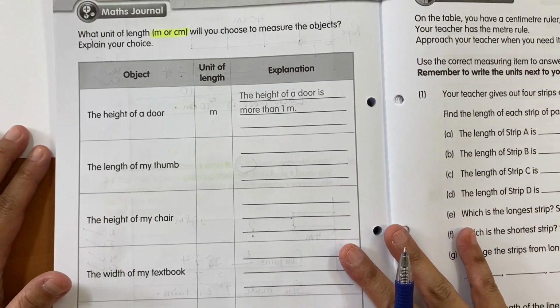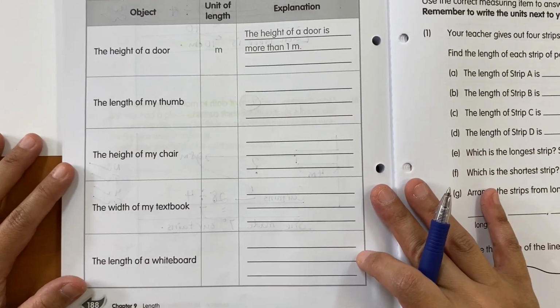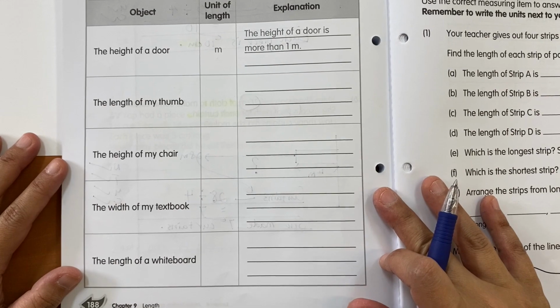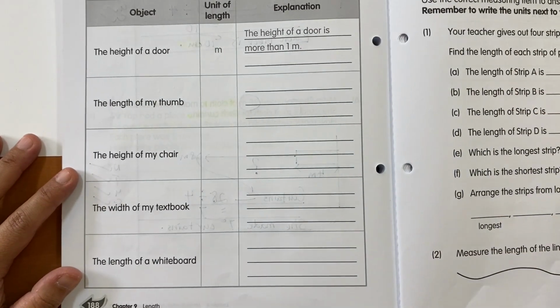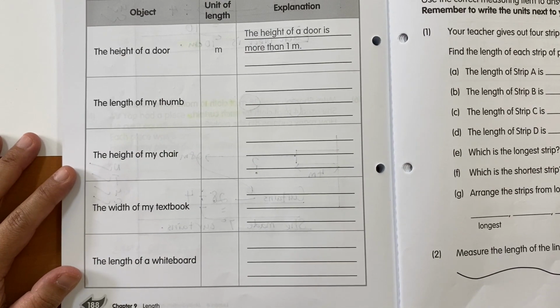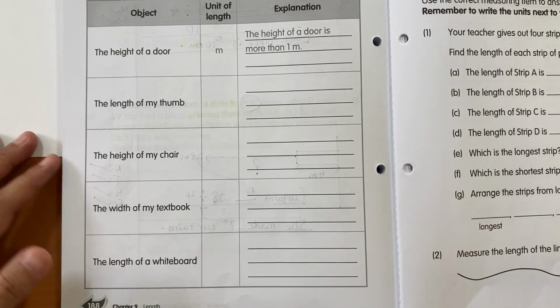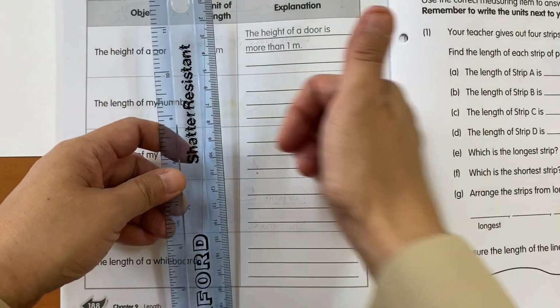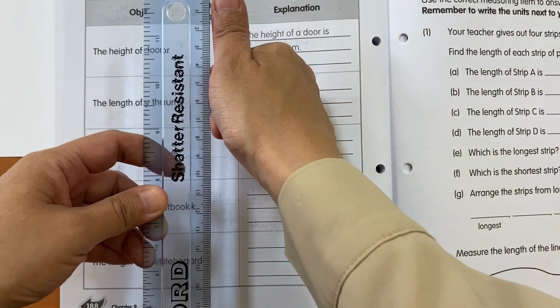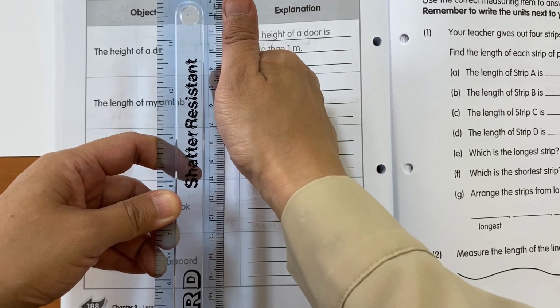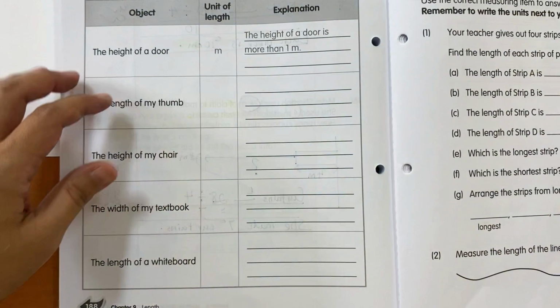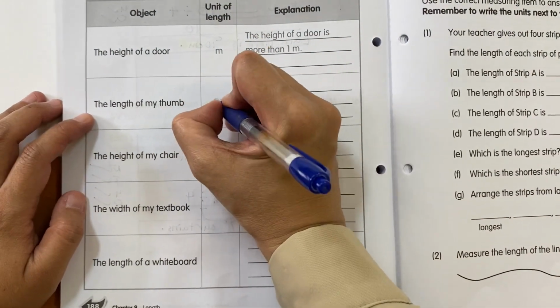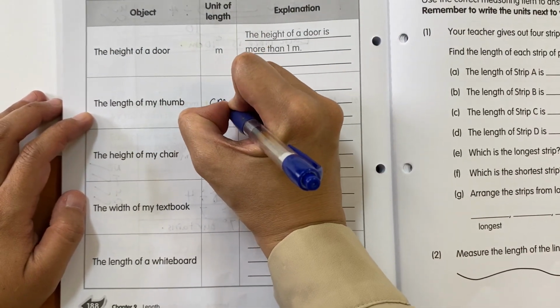Okay, let's try the next one. The length of my thumb. All right, so you take a look at your thumb. Definitely your thumb is shorter than 1 meter. As you can see, even if it's my thumb, I have to start from 0, right? So it's also less than 10. In this case, the length of thumb should be in cm.